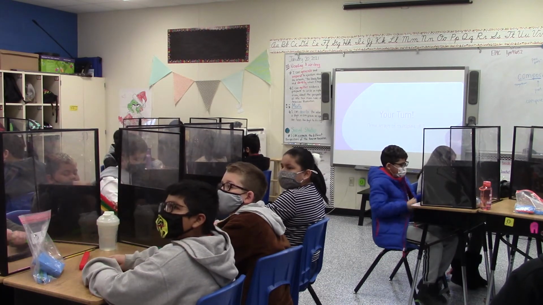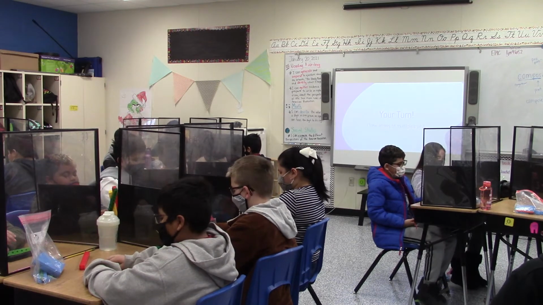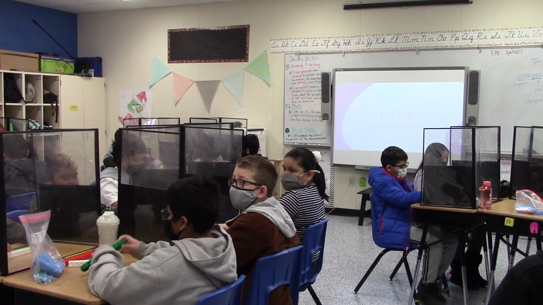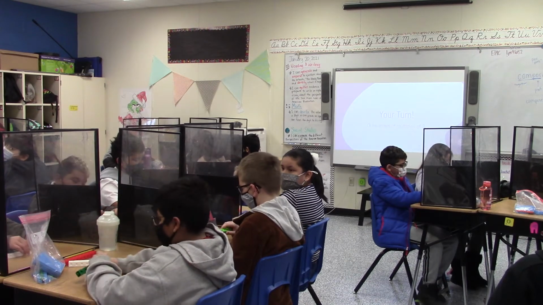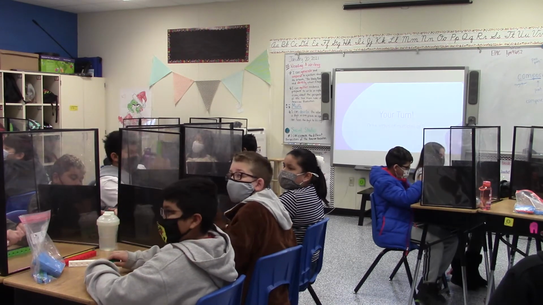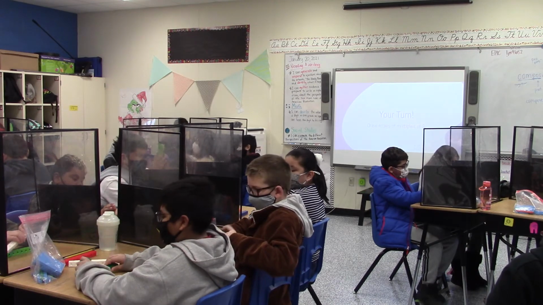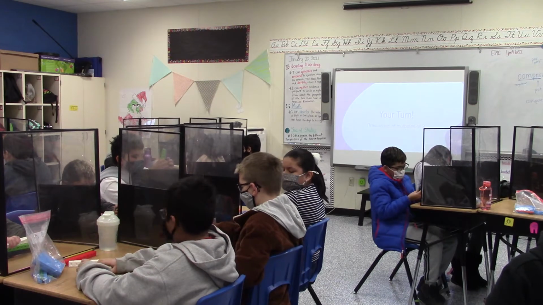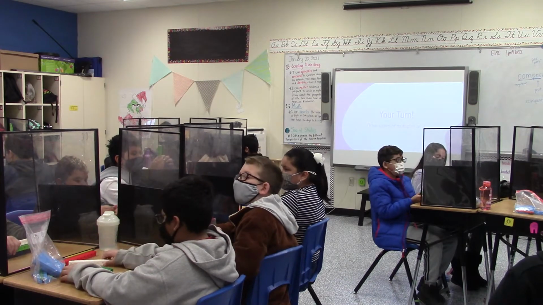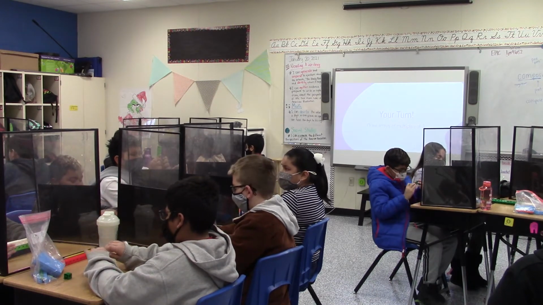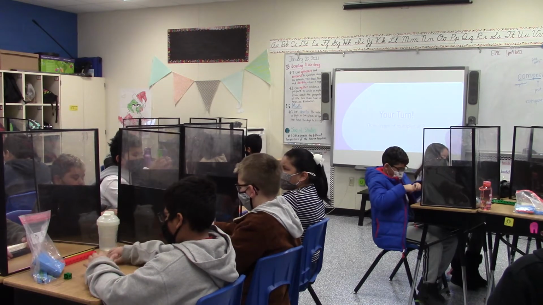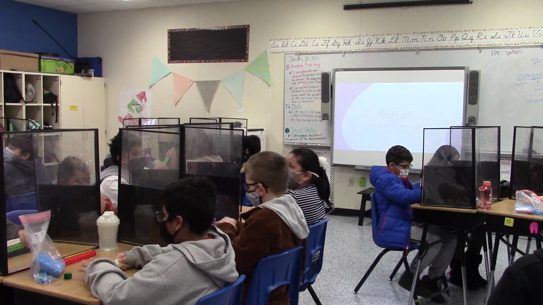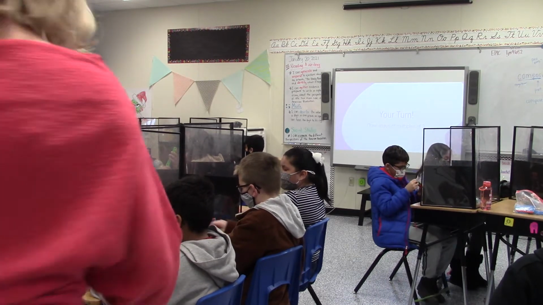I want you to use your counting cubes to show me what this array would look like. And remember, before we get started, the first number, what is that going to show us? That's how many rows. I'm going to write that so we can remember. Rows. What's the second number, Jackson? Columns. Okay. Do we all got that? All right, show me how that would look. Go.